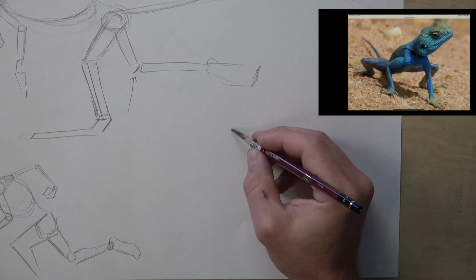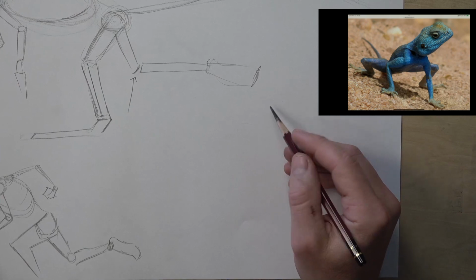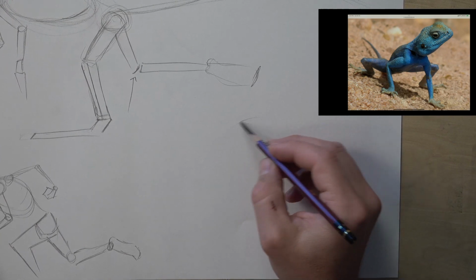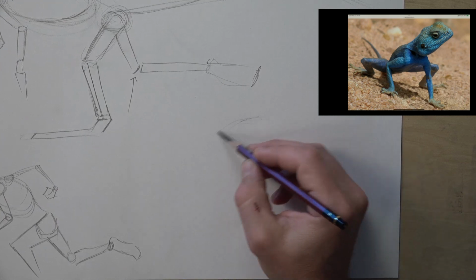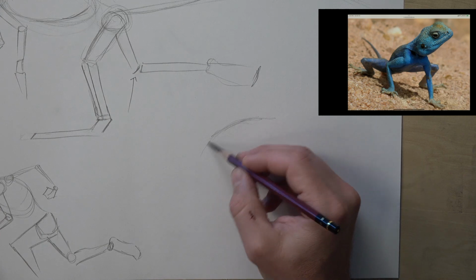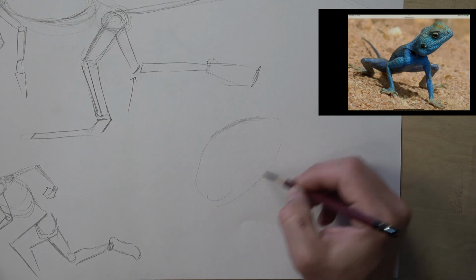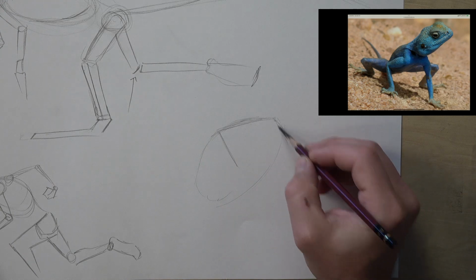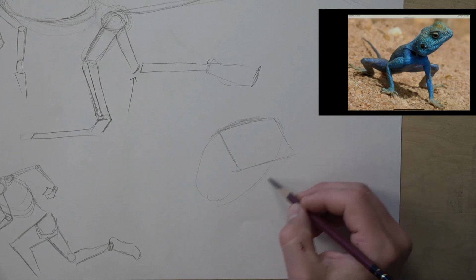So, okay, we're going to try to think as best we can of this lizard as almost having the anatomy of a person. So I'm going to give him, let's say, a rib cage that's almost like a cube. So I'm going to think of this as being almost like a box.